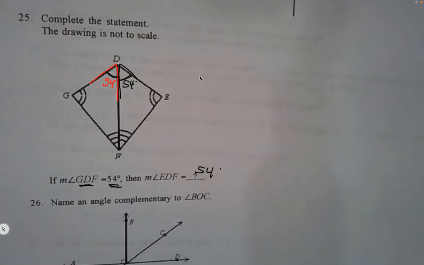Do y'all see why? Because the marks are the same, we already have the answer. Yeah, the answer is literally right there.